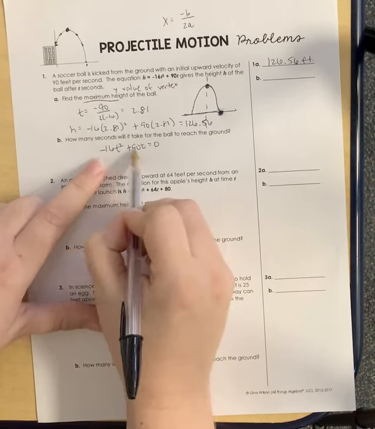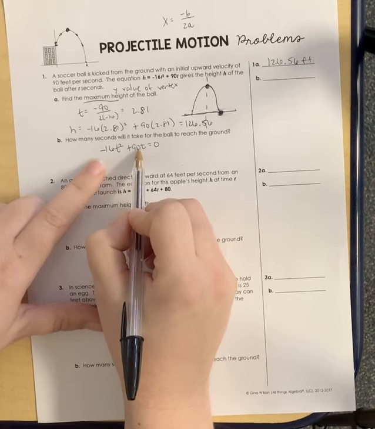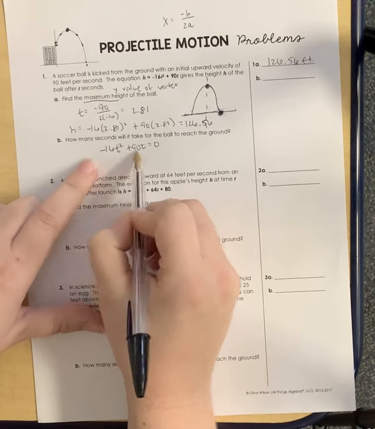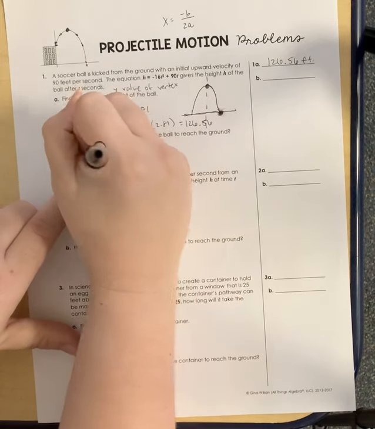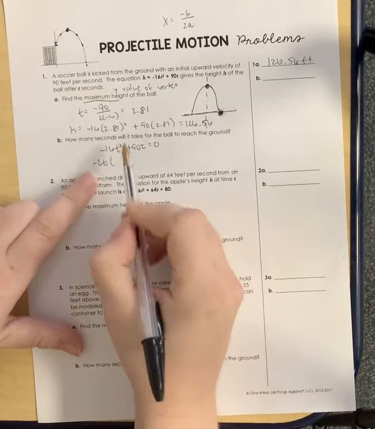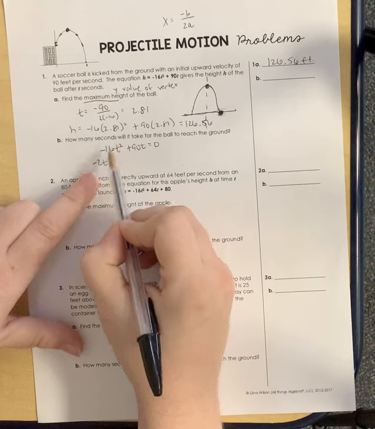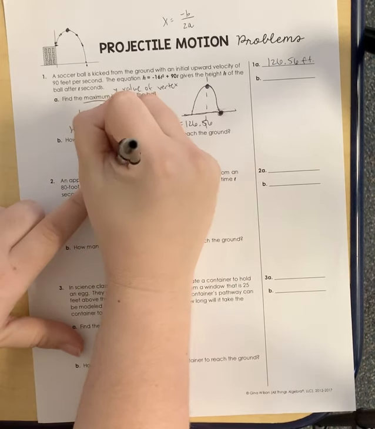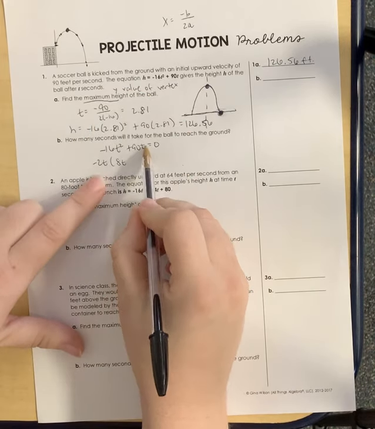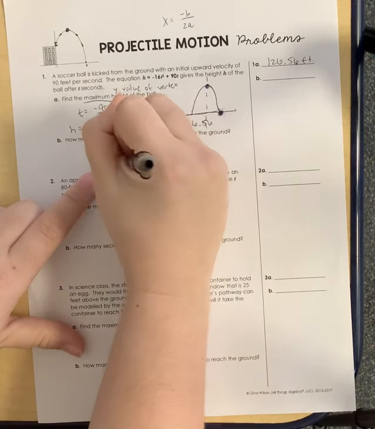Okay, so what's our greatest common factor here? We can take a negative 2 out of these, and we can take a t out. So we're going to factor out a negative 2t. Negative 16t squared divided by negative 2t is 8t. 90t divided by negative 2t is negative 45.